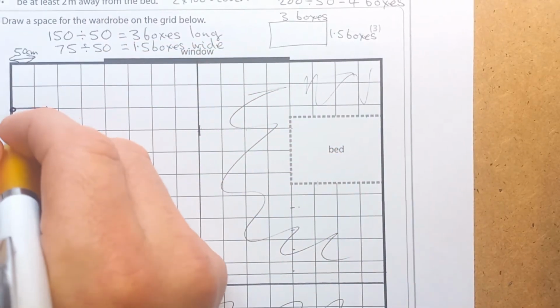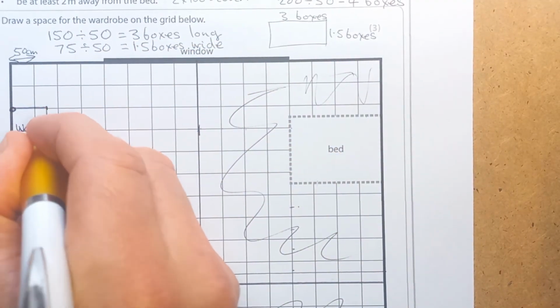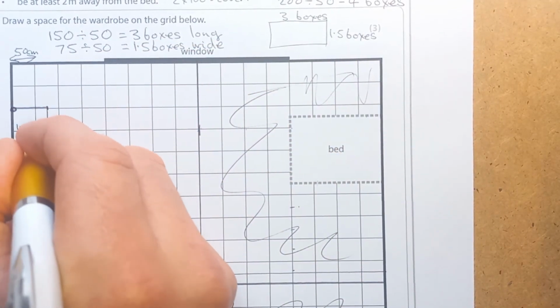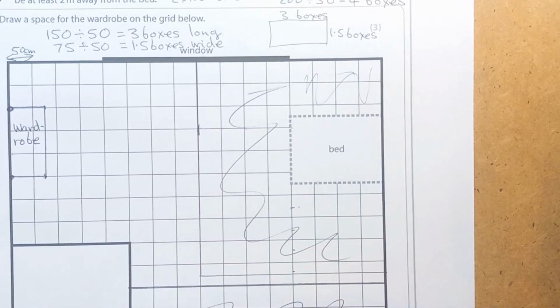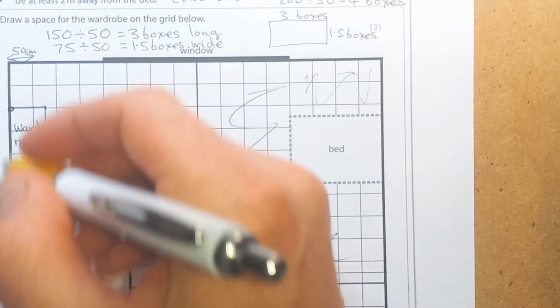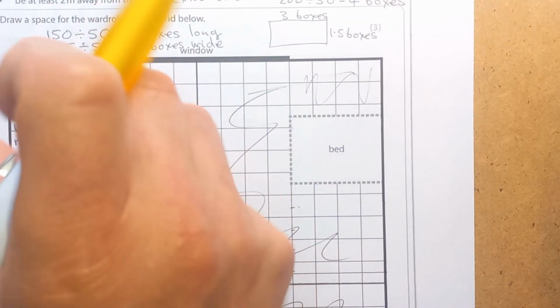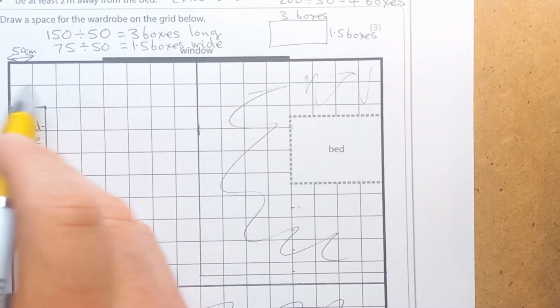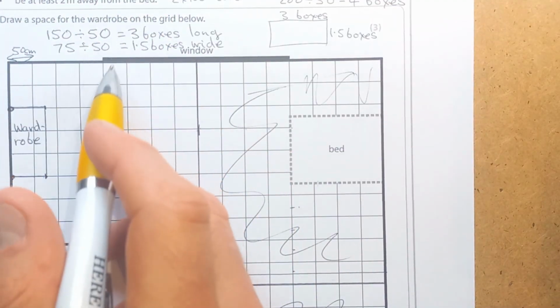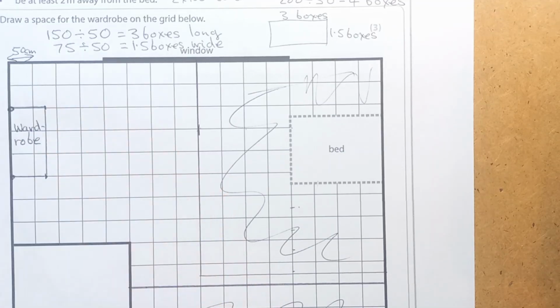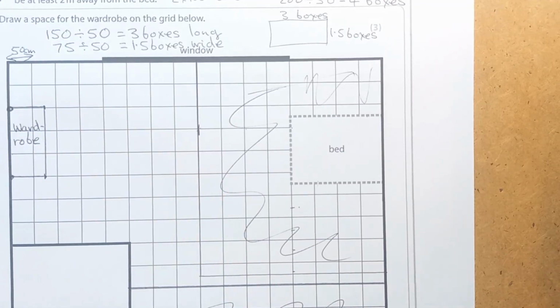Right, so this is our wardrobe. Okay. Now we could move it anywhere along this wall, or we could even turn it and have it against this wall here. But this is the only space that we could fit it in.